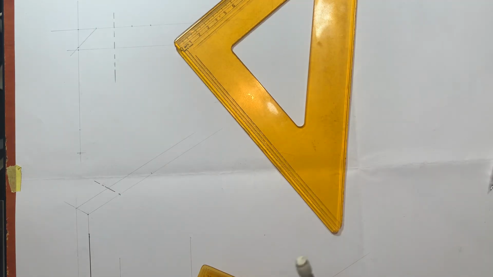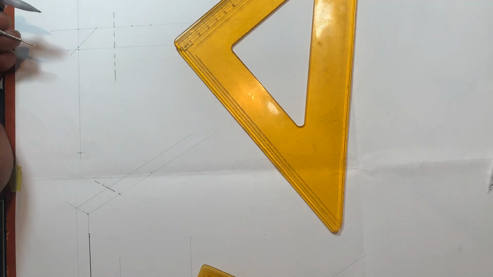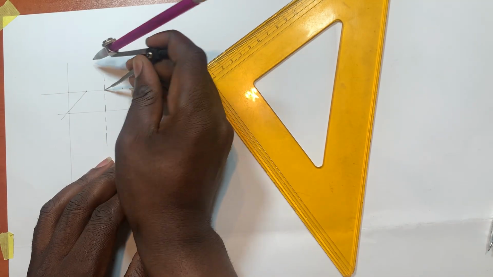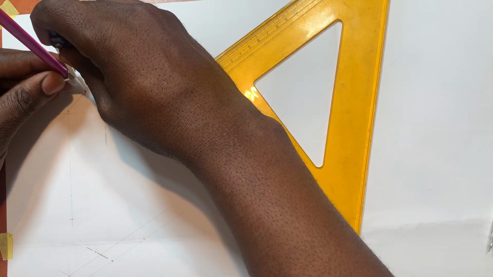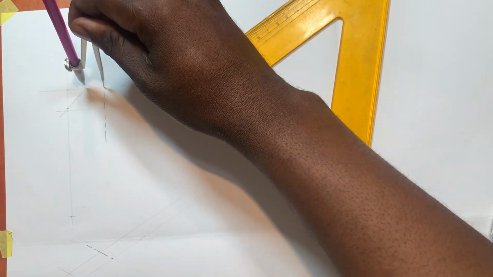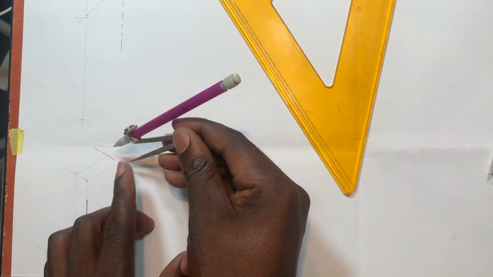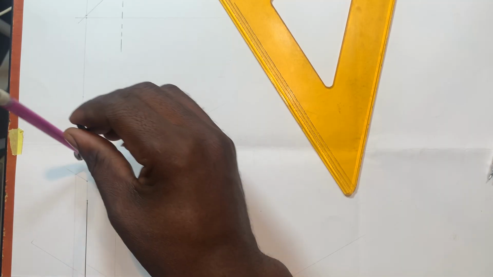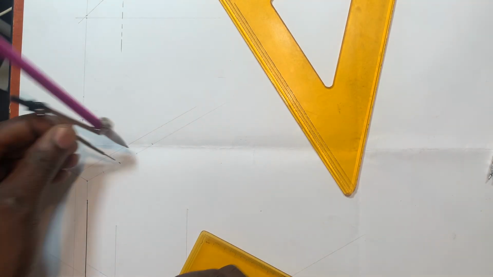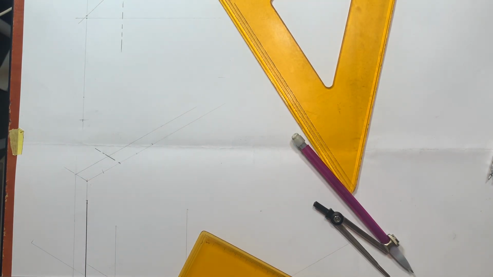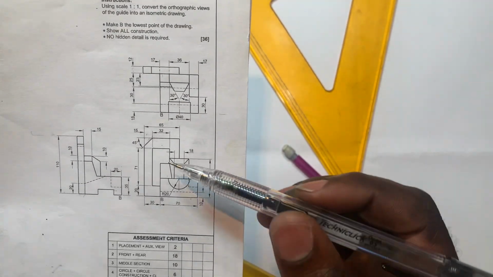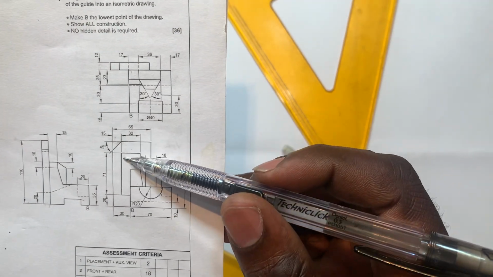Then after I've drawn this center, I can come back to my auxiliary. Now place it here till here, which is that 32. Then, without disturbing the drawing compass, I come and place it here. Then I mark this side and mark this side. Come back with the question: what is this one giving you? It's going to give you that one under.